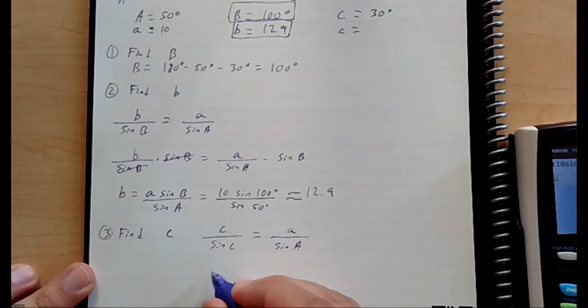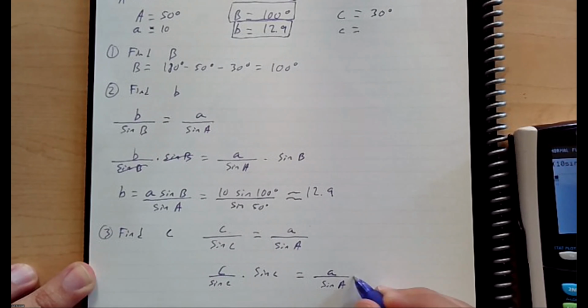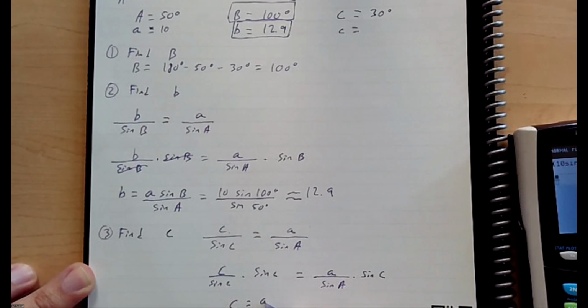Solve for c. Multiply both sides by sine C. So c is equal to a sine C over sine A.